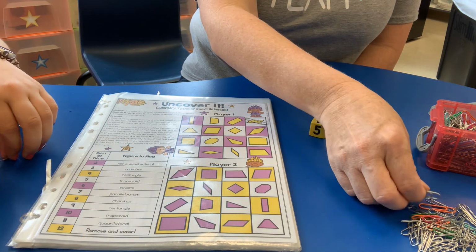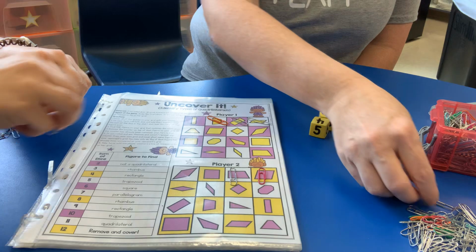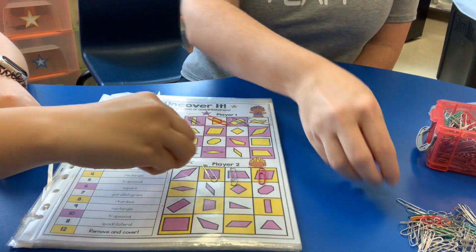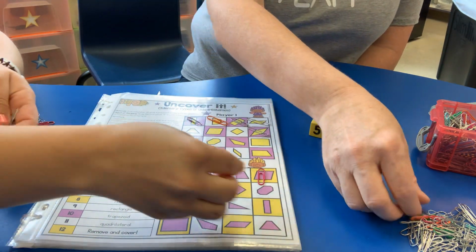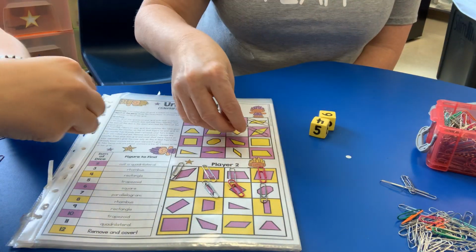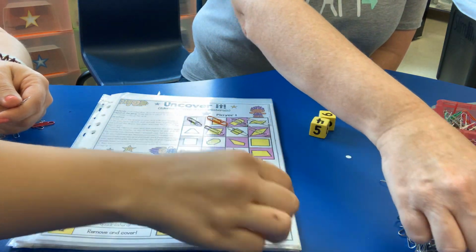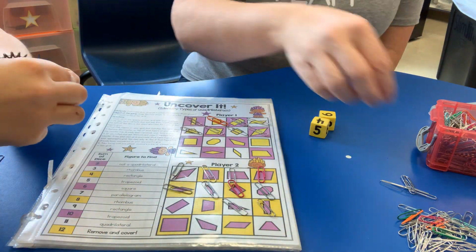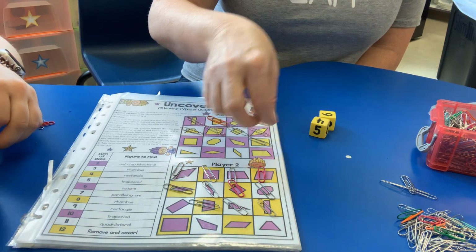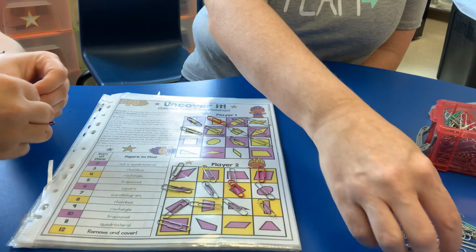Okay, so what we're going to do first is we're going to put a paper clip on all of the squares on our game board. You could use anything. You could use pieces of paper, paper clips. The thing with this game is you need to be able to see what is under it. So if you used pieces of paper, you'd want to make very small pieces of paper to put on there so that you could still see the shape. The object of this game is to get 4 in a row.